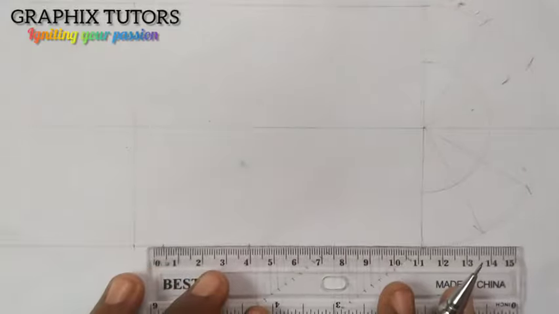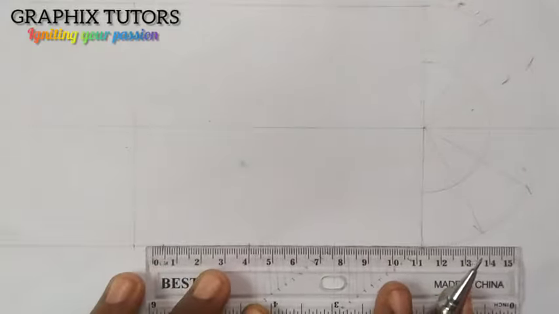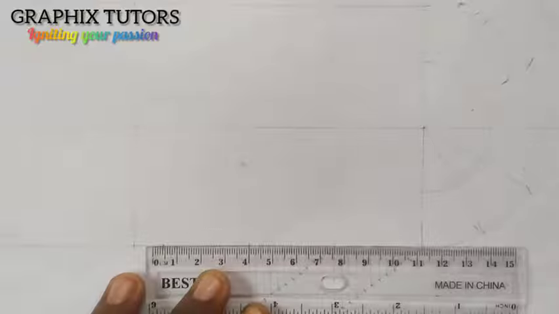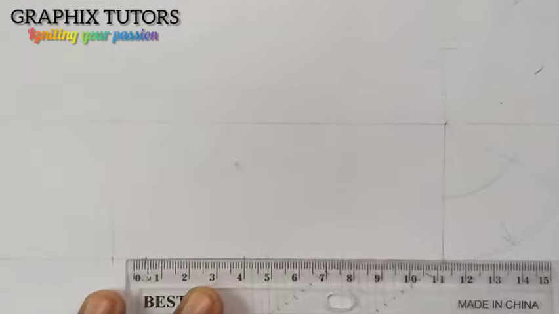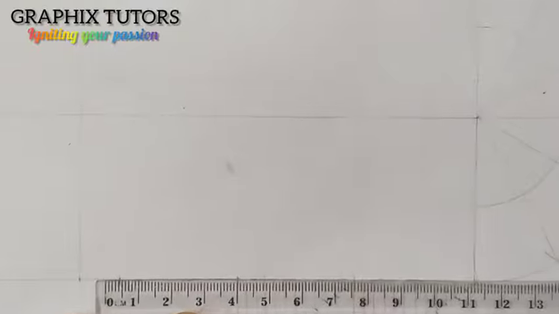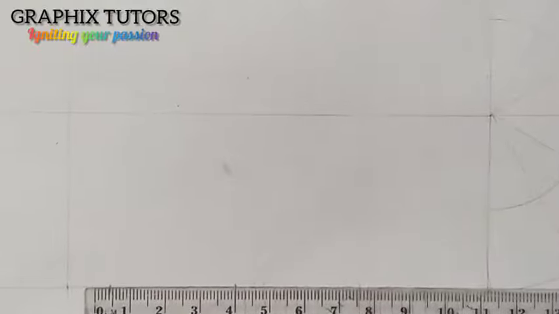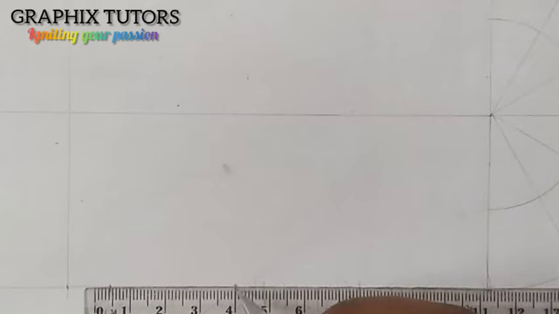Just place your rule. Let me say you start from 4, right? Then let me zoom it so you see what I'm actually talking about. You start from 4 and you start counting 3. So this is 0. The one you're starting for is 0. This is 1, 2, 3, the first point. That one will be 0.